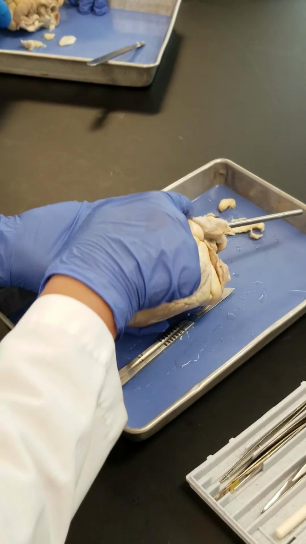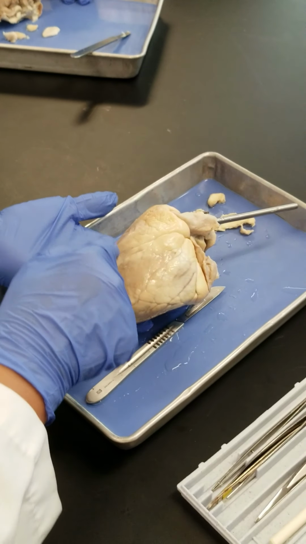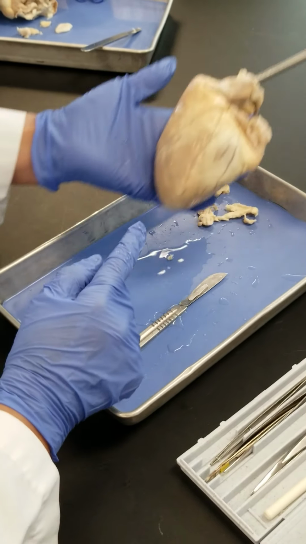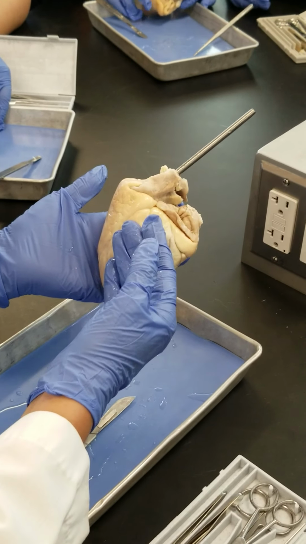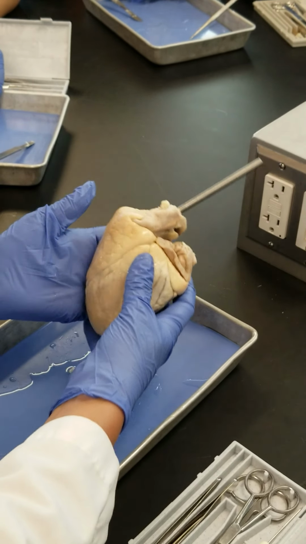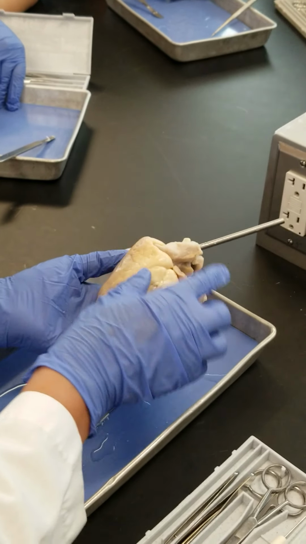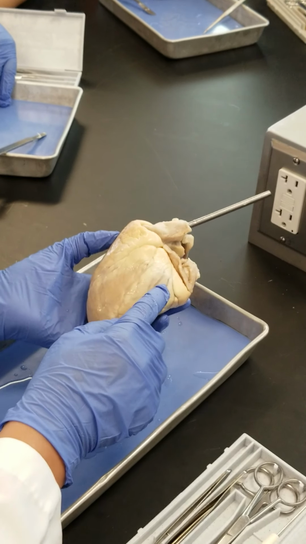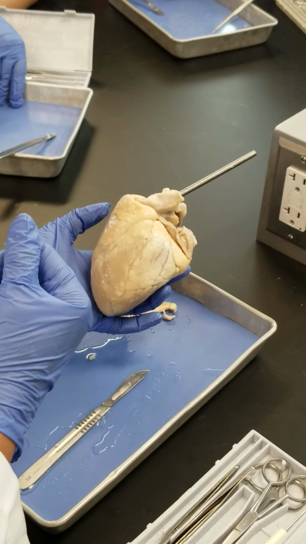Therefore, which chamber is this one? The right ventricle. When you are looking at the heart from the anterior of that heart, your right side is its left side, your left side is its right side, right? So this is the right ventricle, this is the left ventricle. This is slightly different from the human heart.